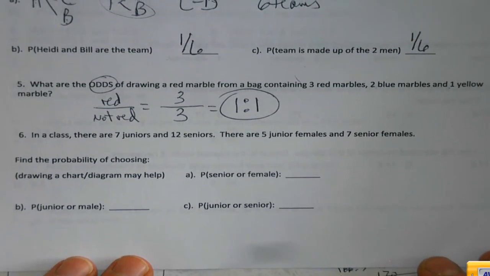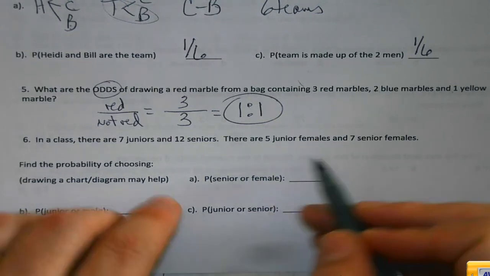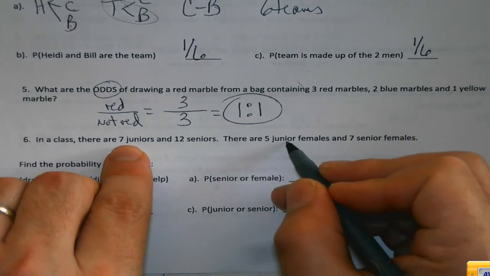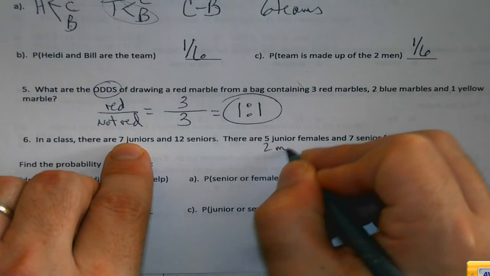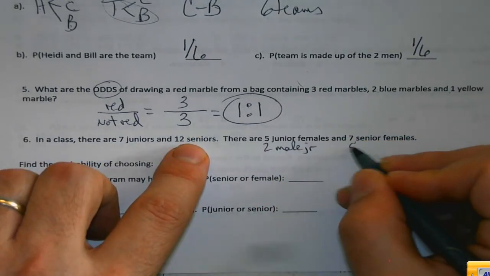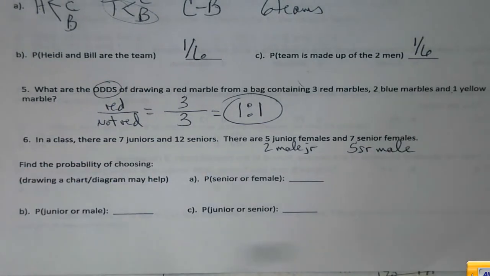All right. In a class, there are 7 juniors and 12 seniors. There's 5 junior females and 7 senior females. Now, we've talked about this before. When we start getting into this, we're like, okay, well, what does that mean for the males then? If there's 5 junior females, 7 juniors, that'd be 2 male juniors. 12 seniors, 7 senior females, would be 5 senior males. That just may come in handy. We don't know.